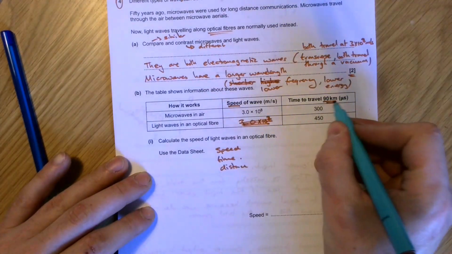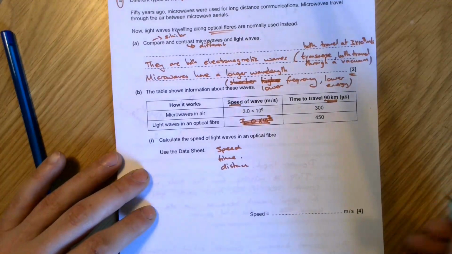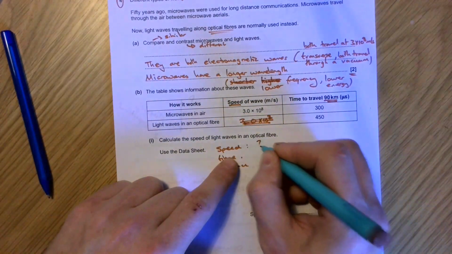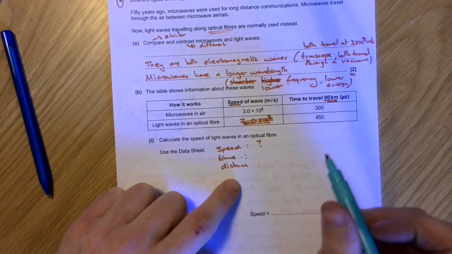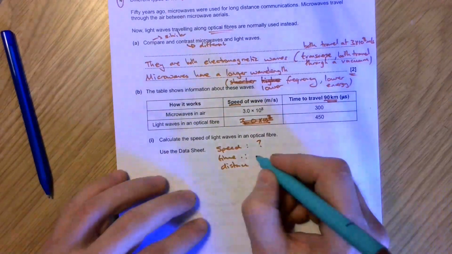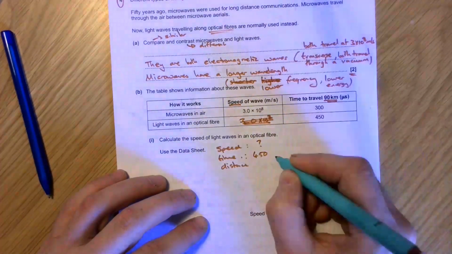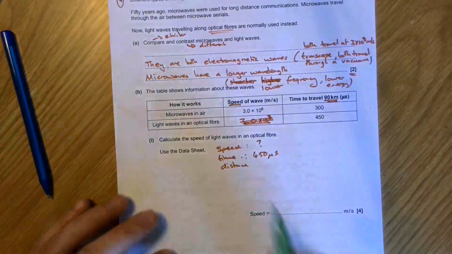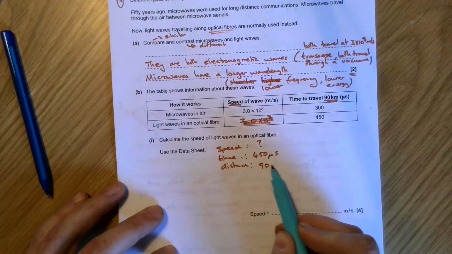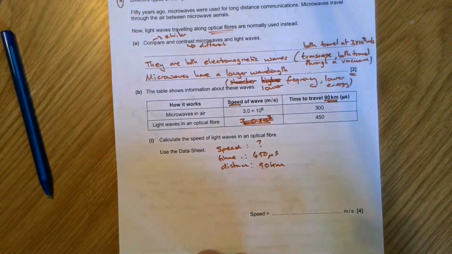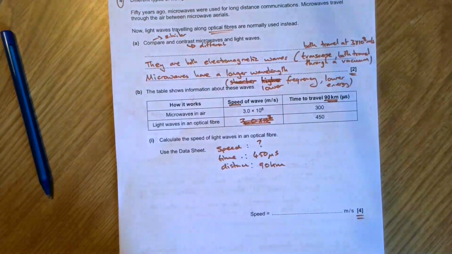Time to travel 90 kilometers. So the speed is what we're trying to work out. The time for a light wave is 450 microseconds, and the distance is 90 kilometers. So this is 4 marks. So this is quite a hard question. All right, but this is why I've picked it.